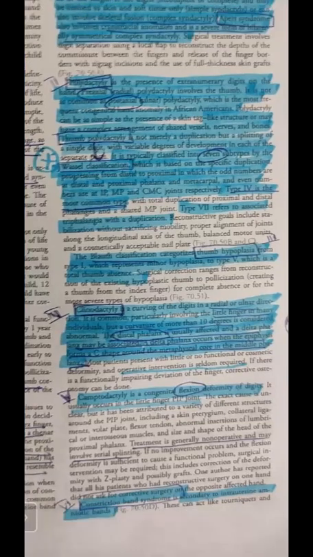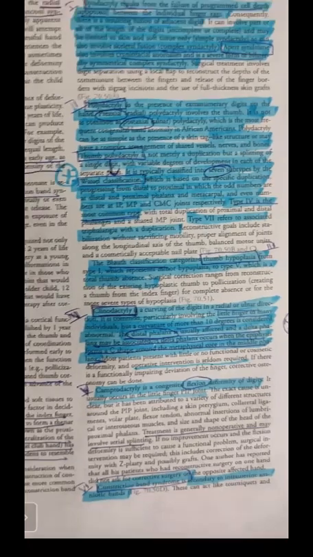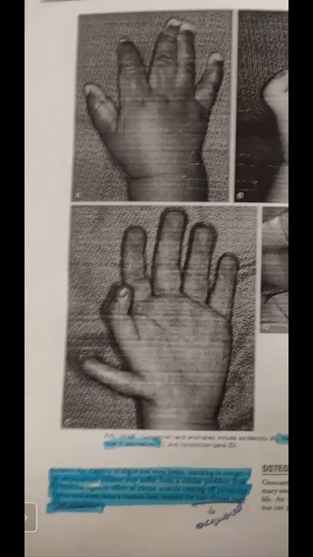So constriction band syndrome, Prem told me that this was asked in this year's Ames. Okay. So it is secondary due to intrauterine amniotic band. So this intrauterine amniotic band will act like a tourniquet and it will threaten the viability of the digits and even limbs. So it will result in a congenital amputation. So congenital amputation is called as the constriction band syndrome.